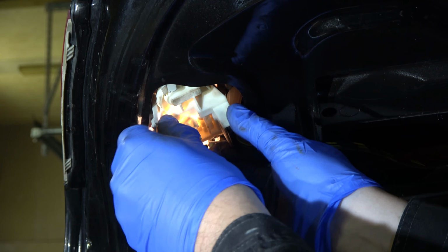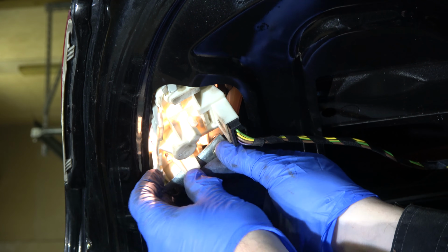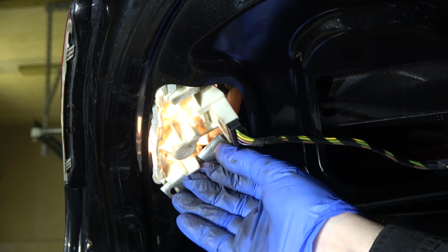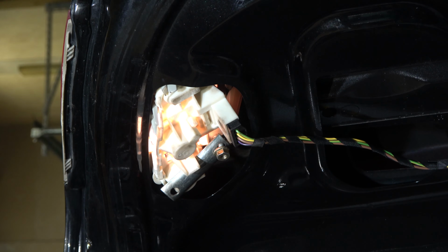Only in this way, and then I check that everything is okay, and now this bulb replacement is ready, and the final part is that I have to install this cover back, and let's look later at how I do that job.